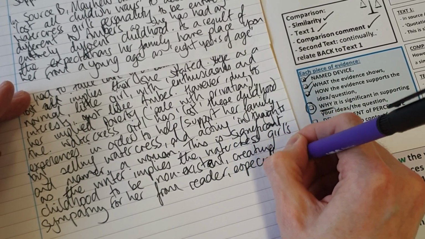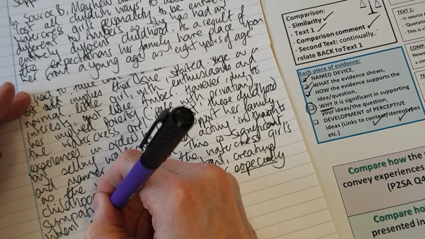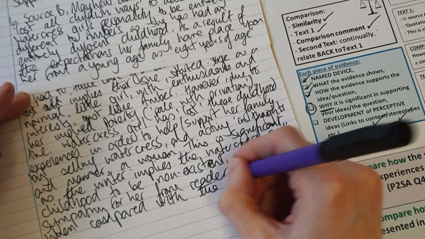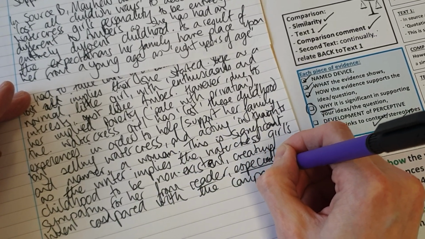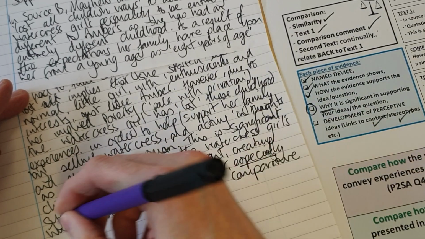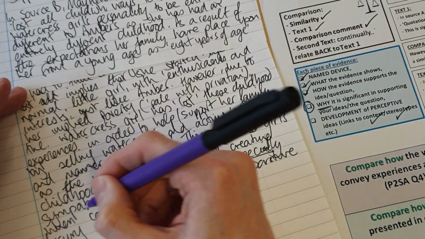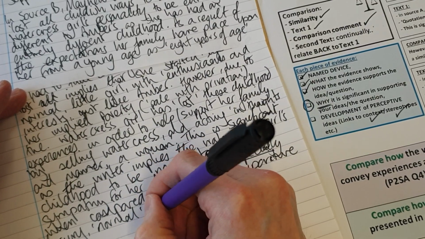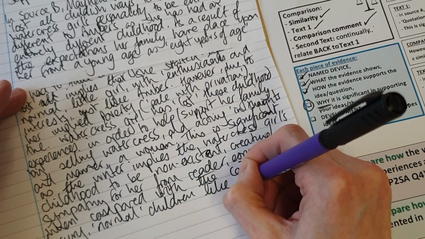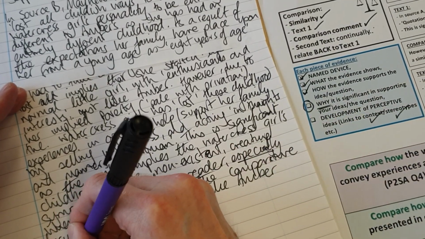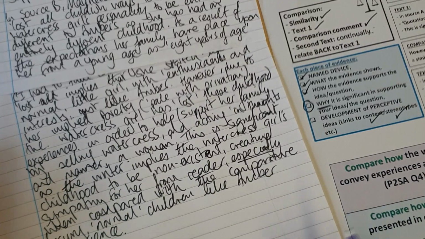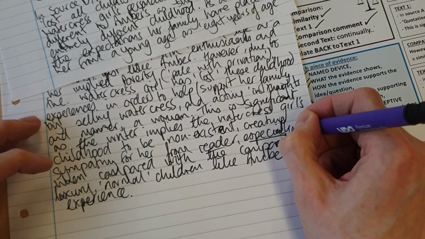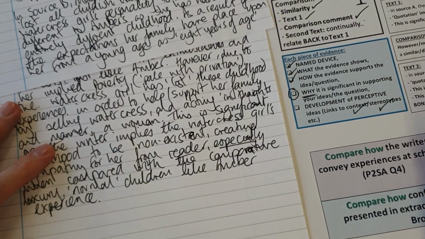especially, let's exemplify, especially when compared with the comparative luxury normal children like Amber experience. Just realised I got a bit carried away there. So, let's have another look.